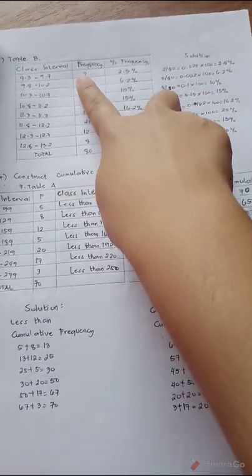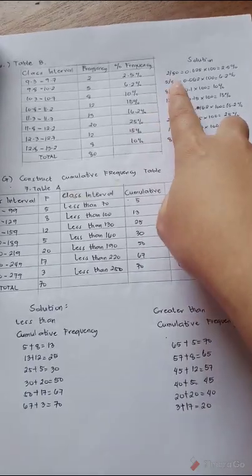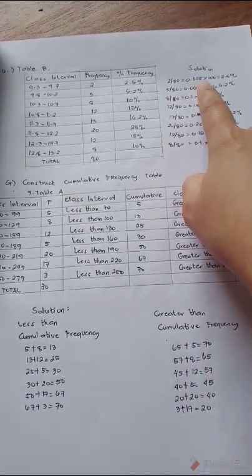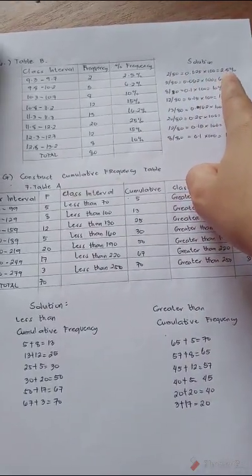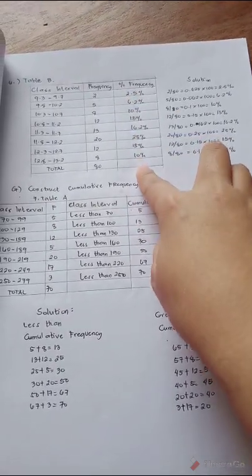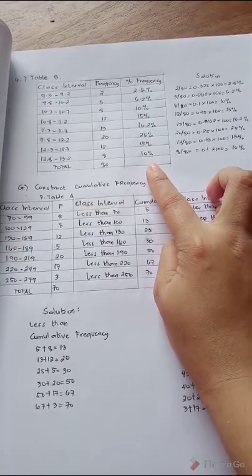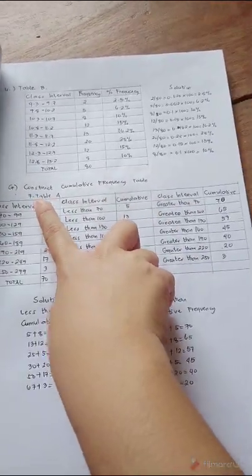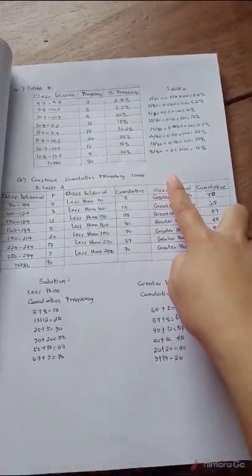So 2 divided by 80 is equal to 0.025. I-times nimo siya 100 mo ng 2.5, and so on. So that's how I get my answer for percentage frequency sa letter table B sa number 6. And for letter G, construct cumulative frequency. This is how I get my answer.